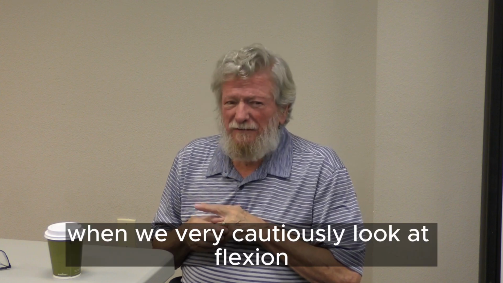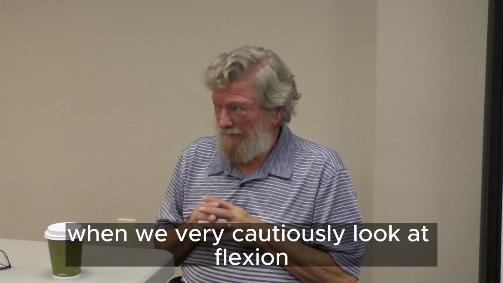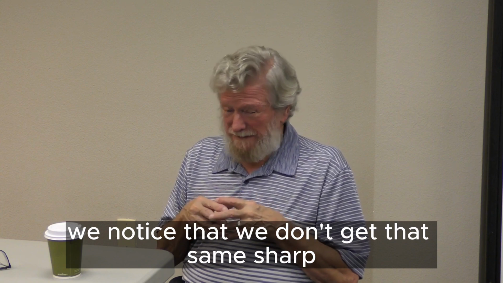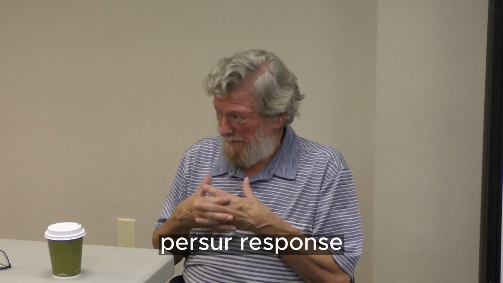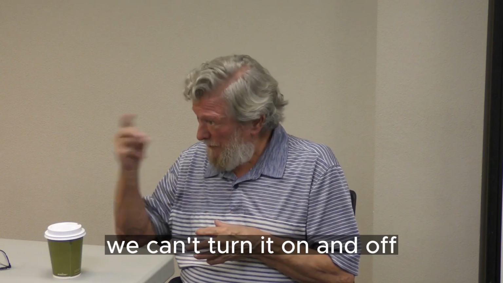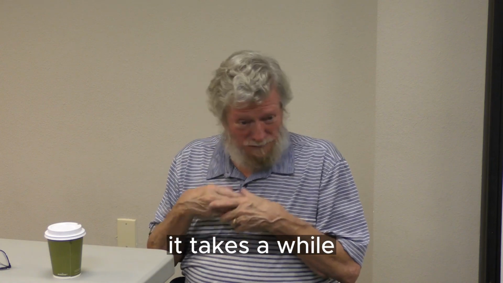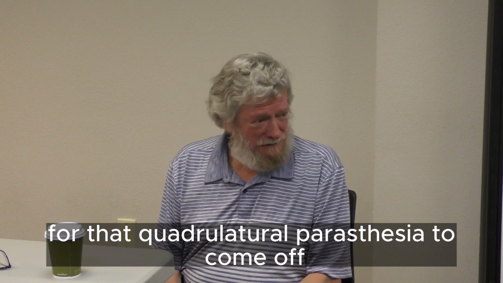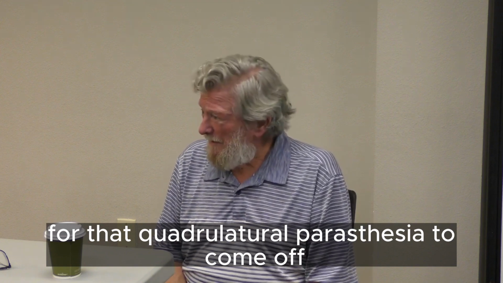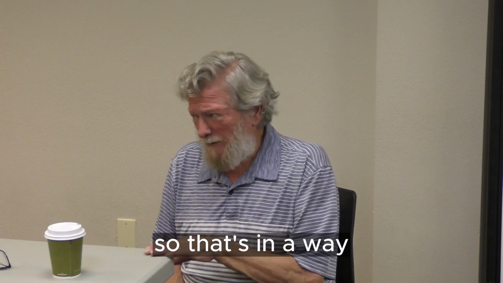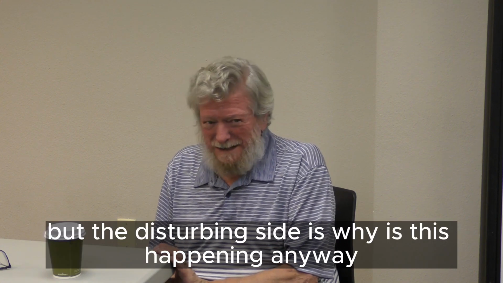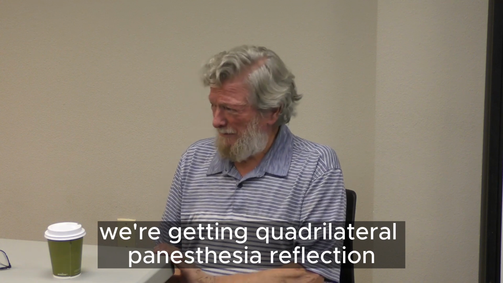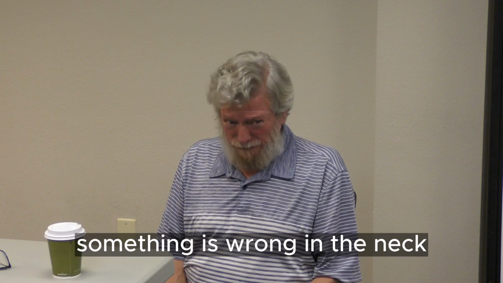When we very cautiously look at flexion, we notice that we don't get that same sharp burst of response. We can't turn it on and off. It takes a while for that quadrilateral paresthesia to come on. So that's, in a way, a good sign. But the disturbing sign is, why is this happening anyway? We're getting quadrilateral paresthesia with flexion. Something is wrong in the neck.